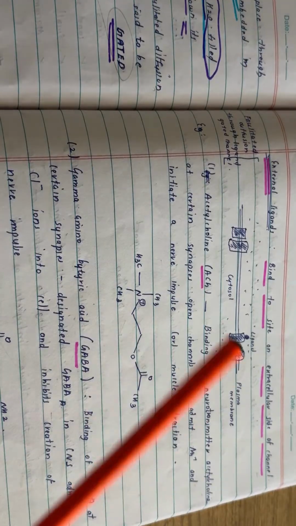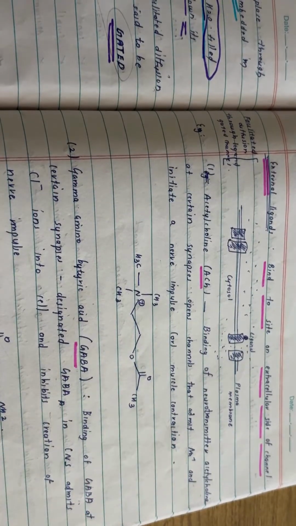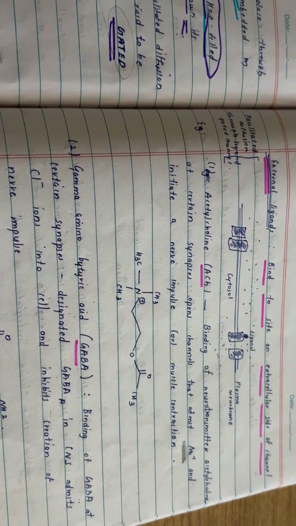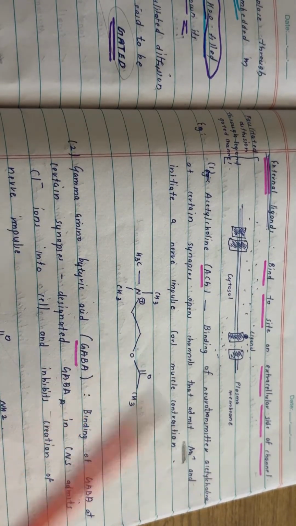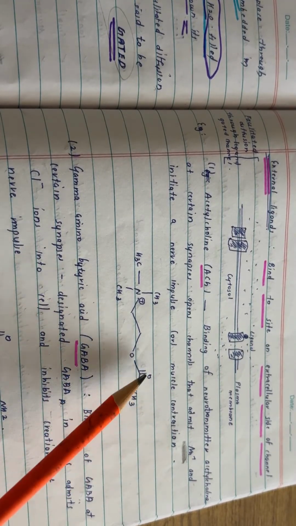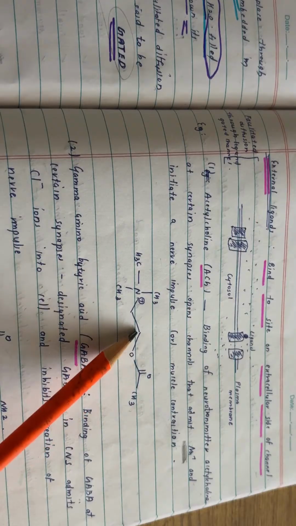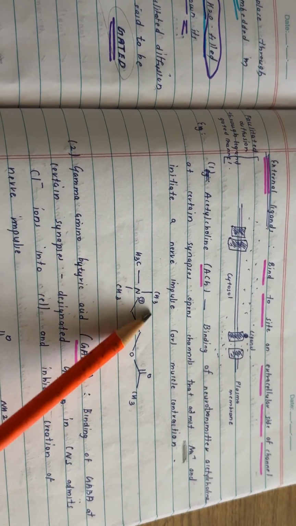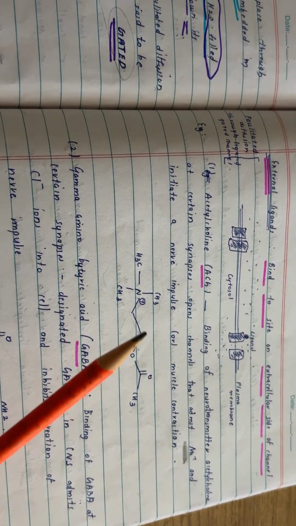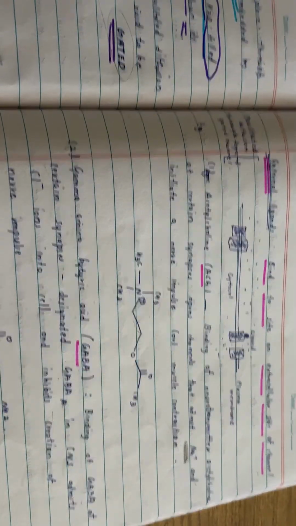Its binding at certain synapses opens the channel that permits sodium ions and initiates a nerve impulse or muscle contraction. Okay, this is the structure. You know what acetylcholine is, I think. We have a carbonyl group, this is actually an ester group, with the methyl and O, then with the CH2 we have N with three CH3s, that is N(CH3)3, CH2 CH2 O CO CH3.